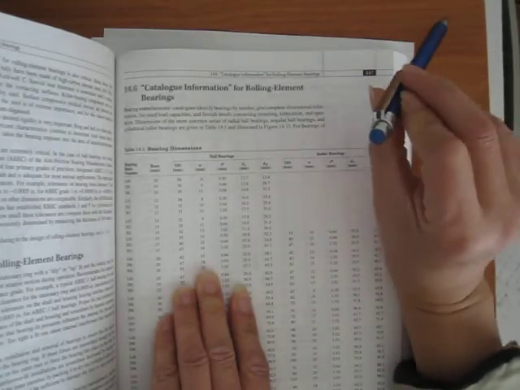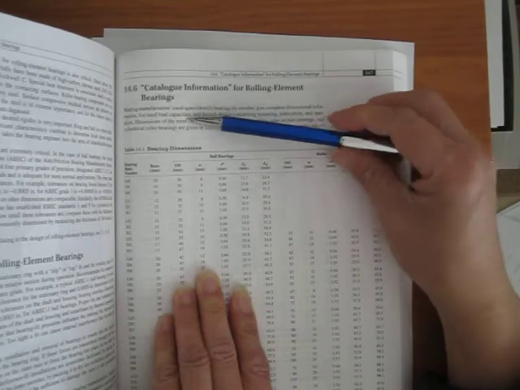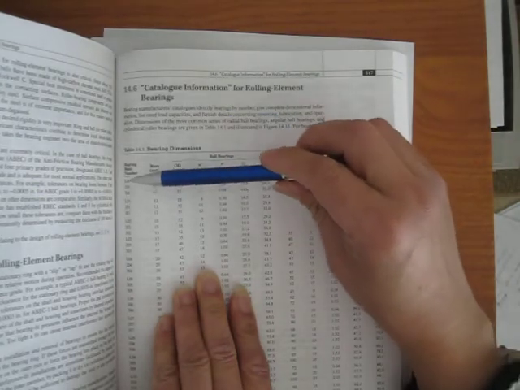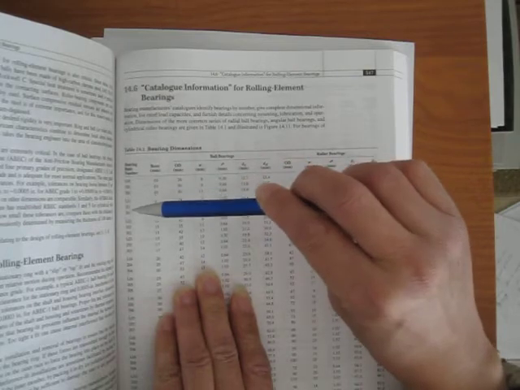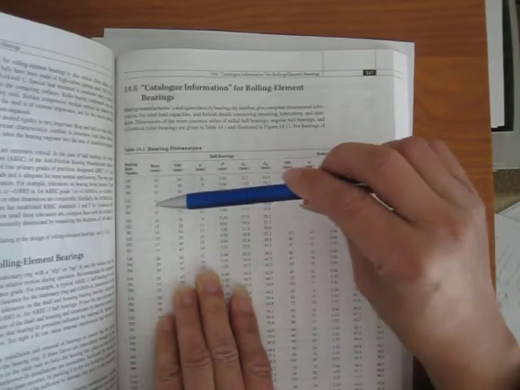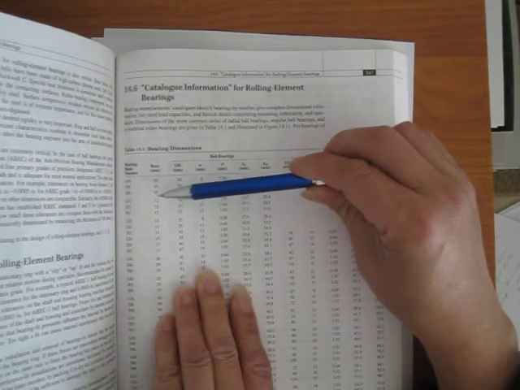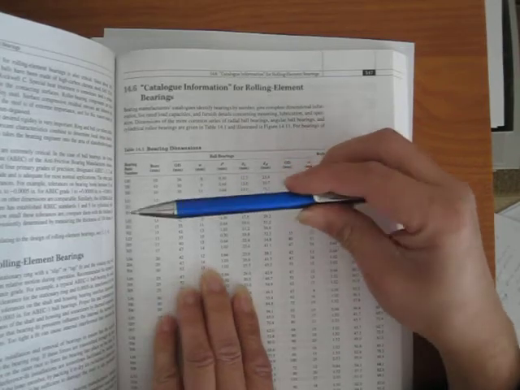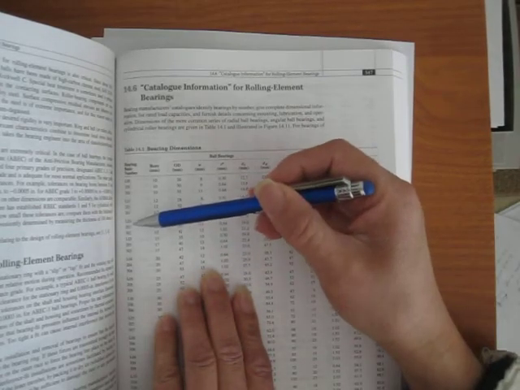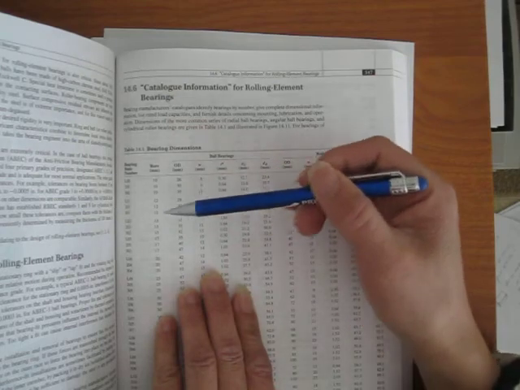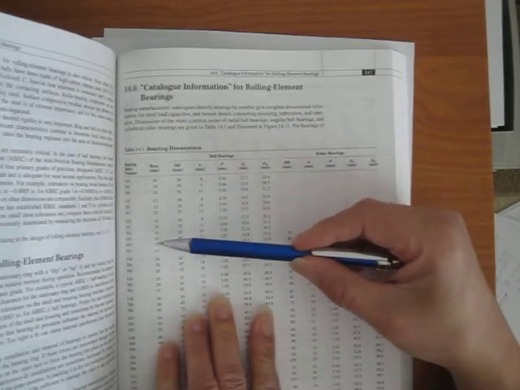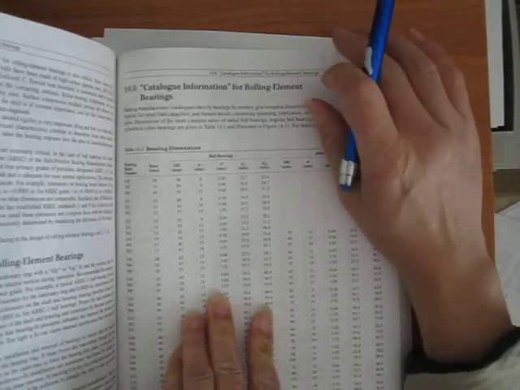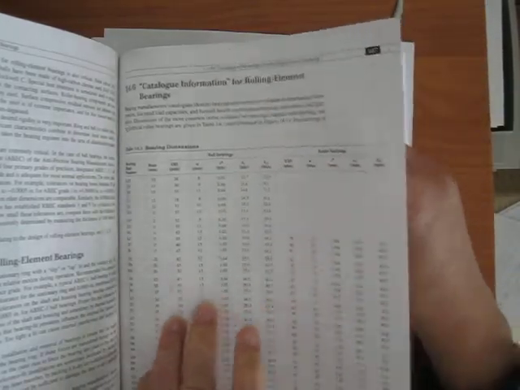Then from L00 to L01, 01 means the bore diameter is 12, L02 goes to 15, and L03 goes to 17. That's the bore diameter order.